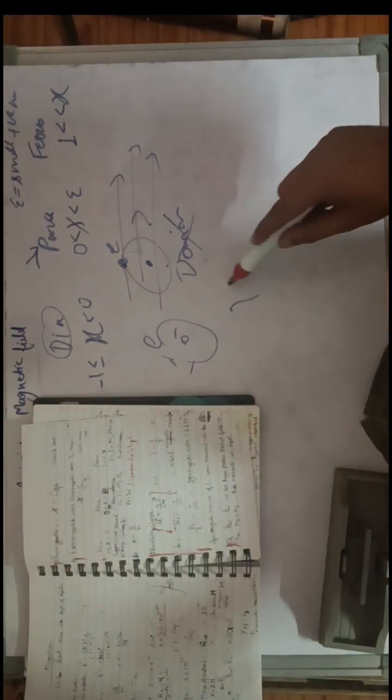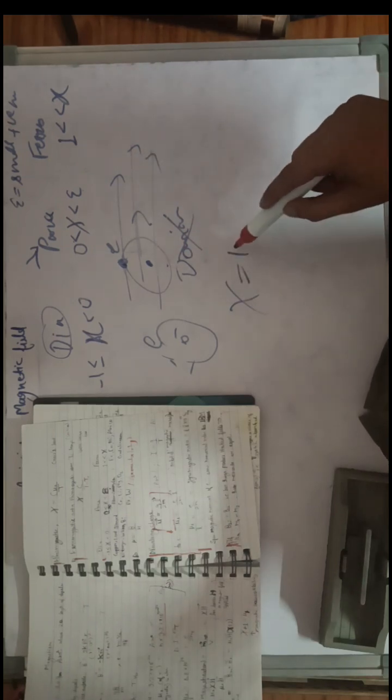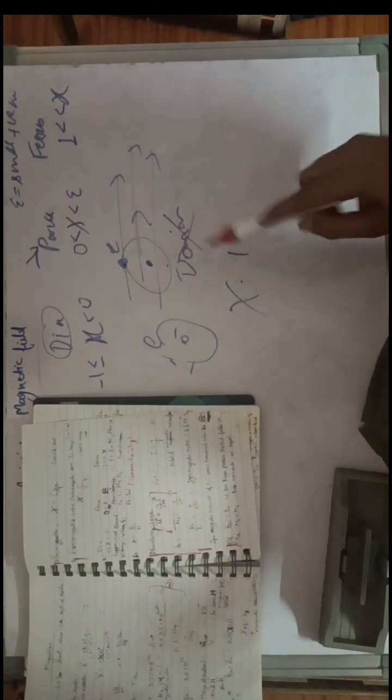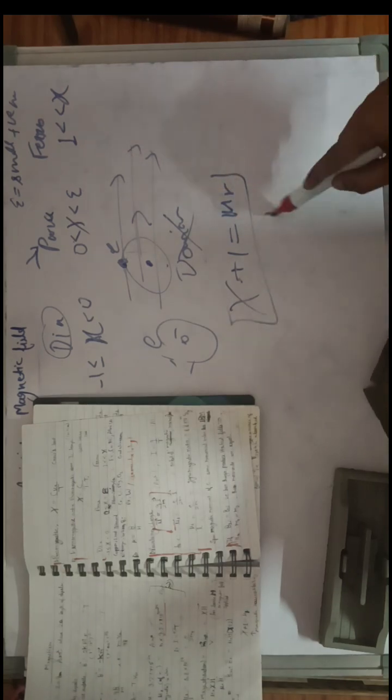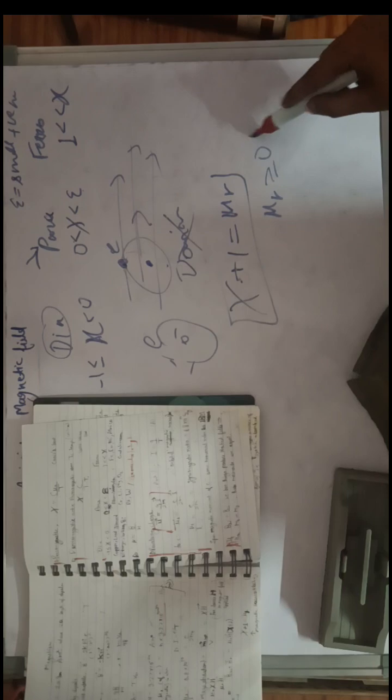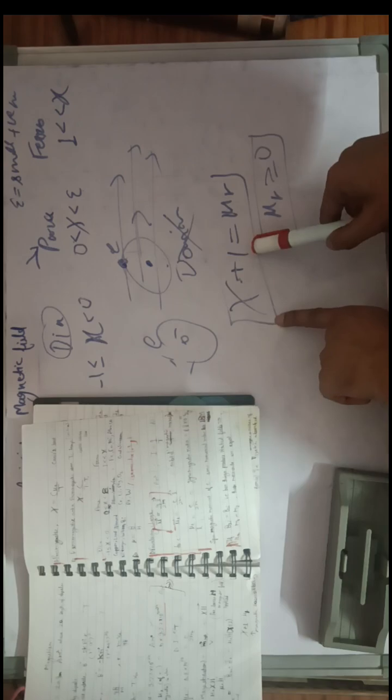Now this chapter is over. That's it. And chi plus 1 is equal to mu r. Mu r, according to this, will always be greater than or equal to 0, because minus 1 plus 1 becomes 0.